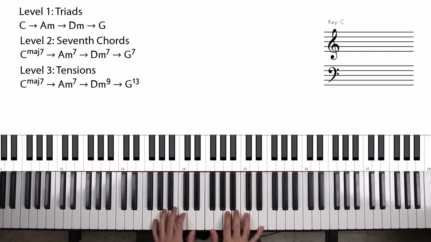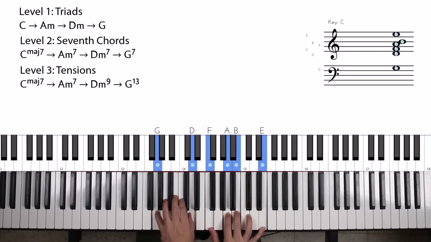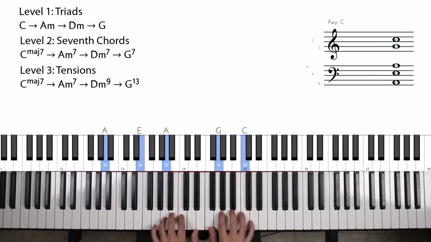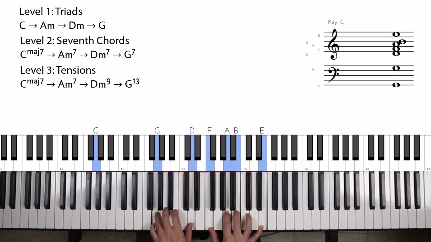So for example, instead of playing a simple G dominant 7, I could play a G9 13th chord. I'll just call this a G 13th chord. Here's a D minor 9 to a G 13th chord.